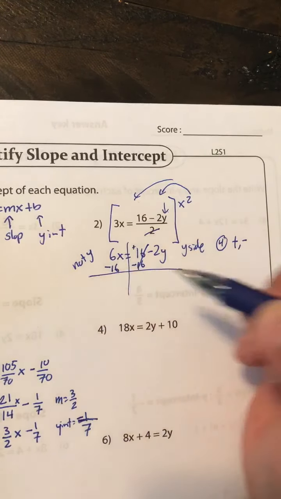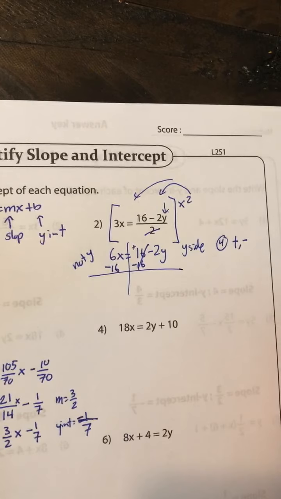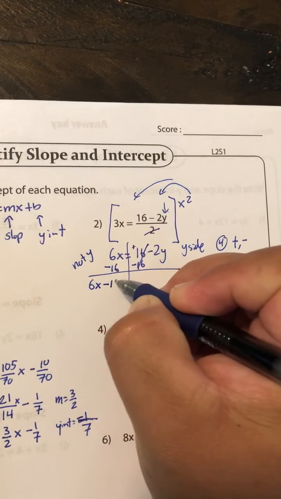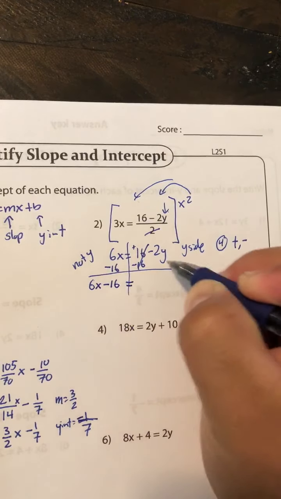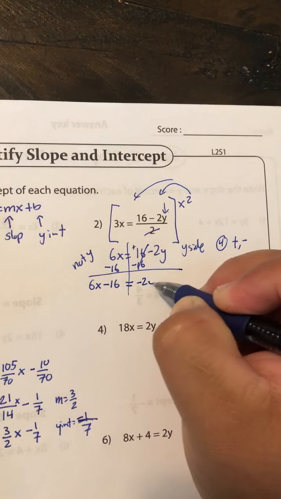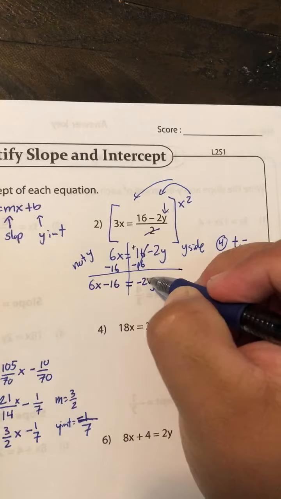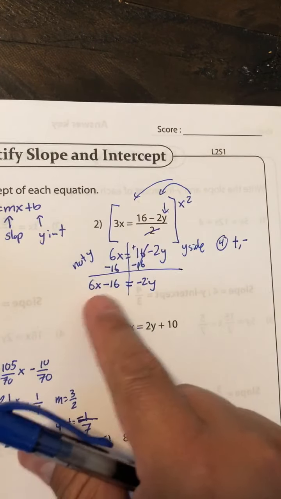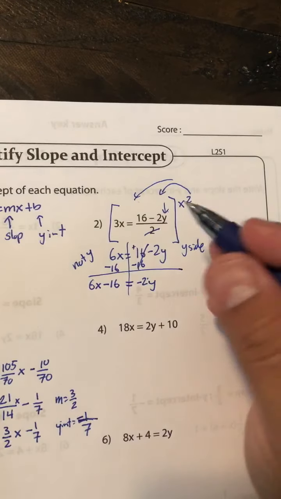What's 6x take away 16? We can't do that because they're not like terms. So we'll just put them next to each other like this. And then on this side, we'll get our negative 2y. Drop down. And we're almost done. We are done separating. That's all the stuff that's not y. And here's the y. So we're almost done.